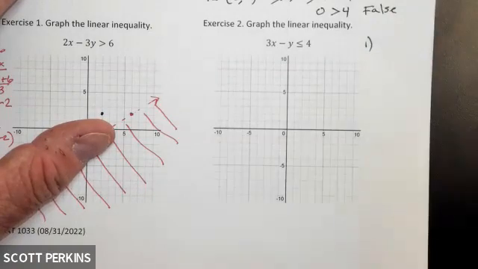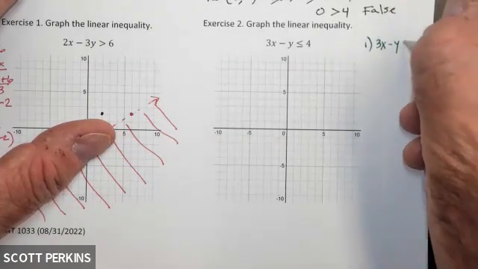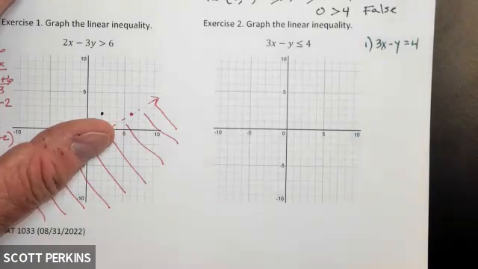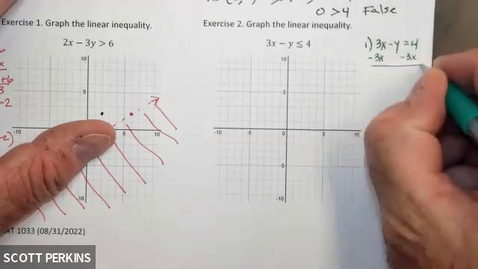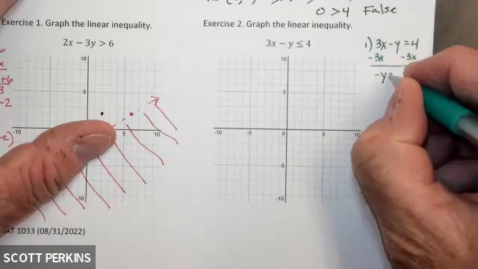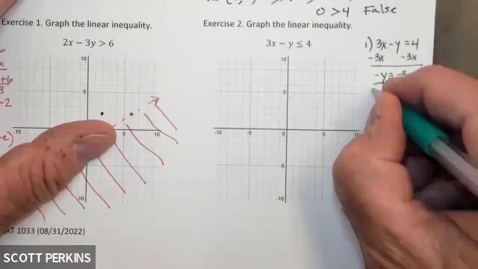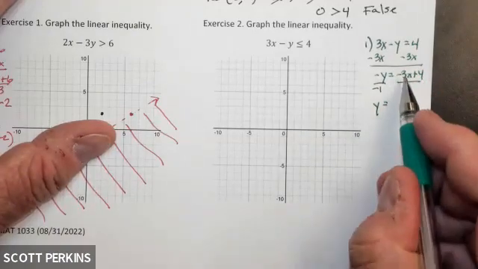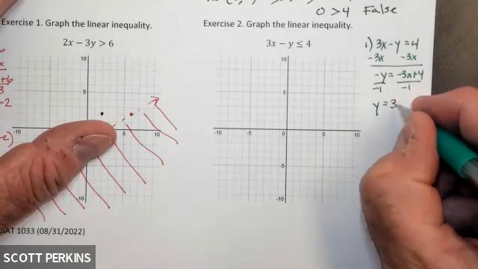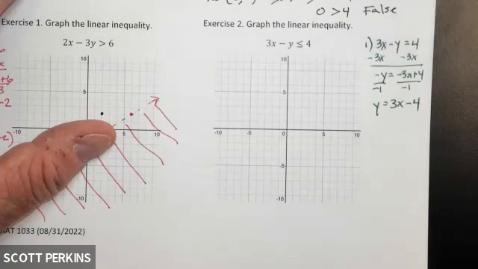So first thing I'm going to do is I'm going to graph my boundary. So 3x minus y equals 4. So I'm going to get that solved for y. So I'm going to subtract the 3x and get negative y is equal to negative 3x plus 4. Divide by that negative 1. And I get y is equal to a negative 3 divided by negative 1 is 3x. 4 divided by negative 1 is negative 4.